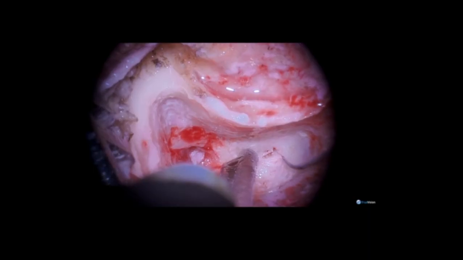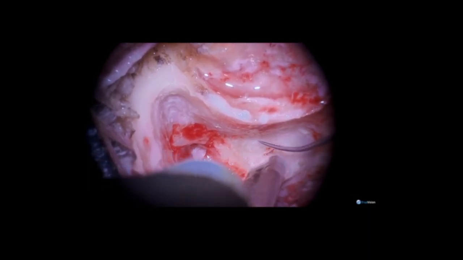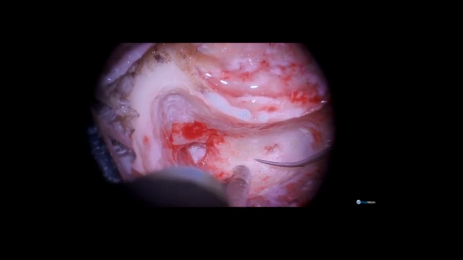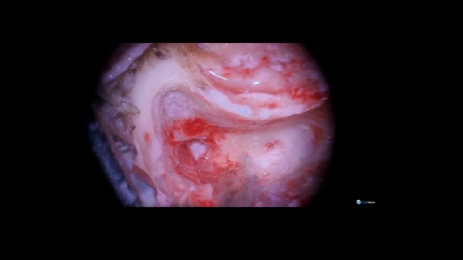Here you can see the beginning of the facial recess air cells and the facial nerve identified.